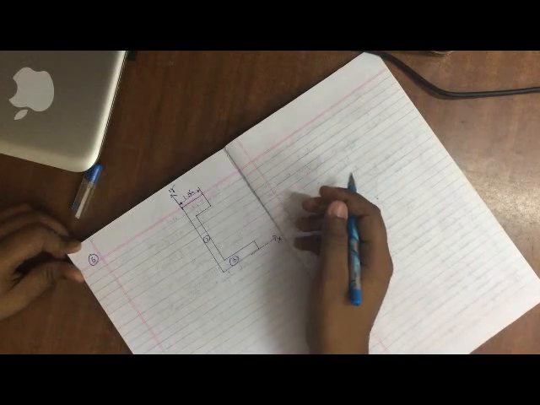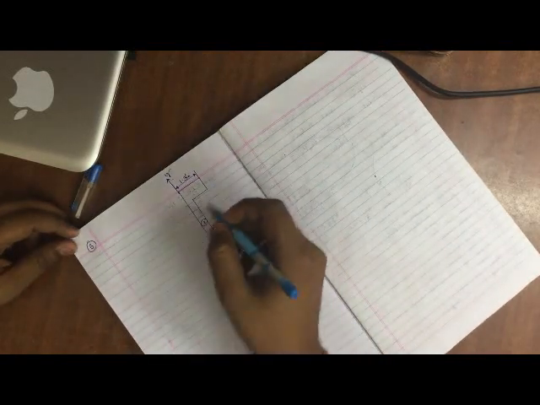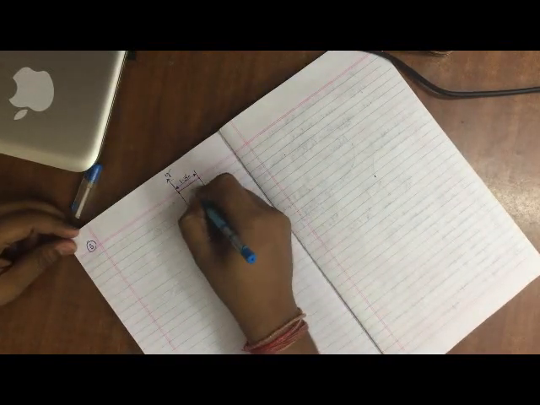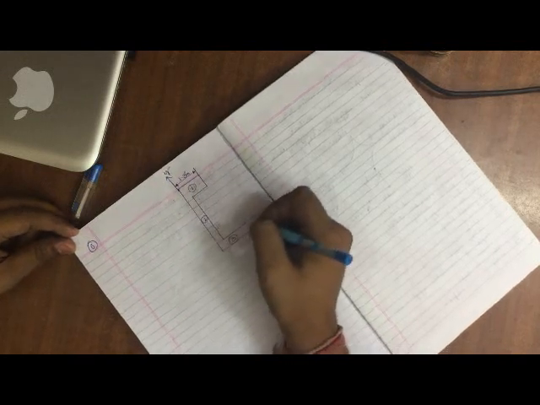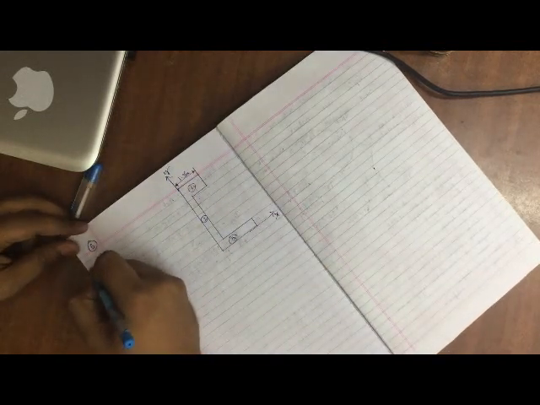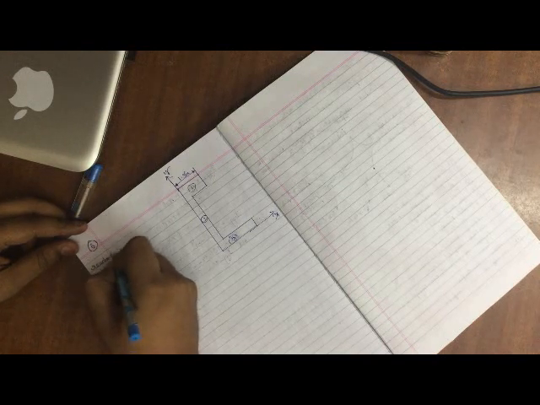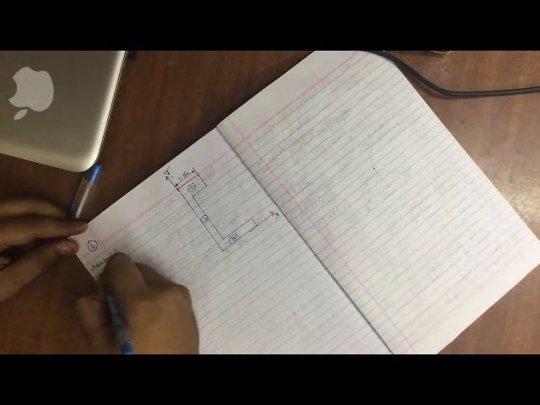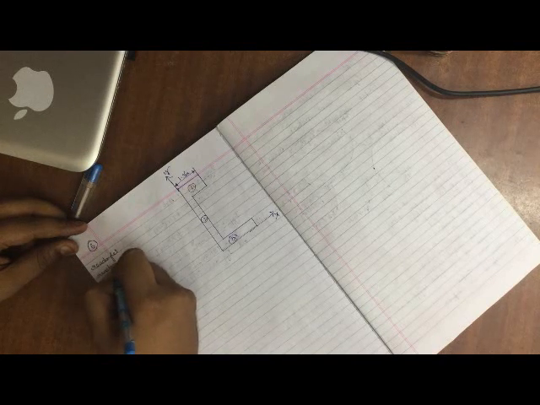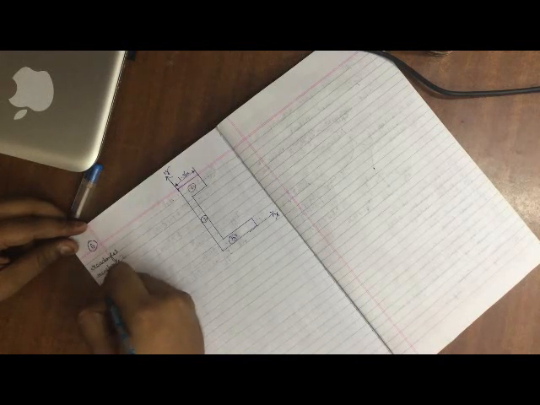So this is problem number 6. There are mainly 3 shapes: rectangle 1, rectangle 2 and rectangle 3.